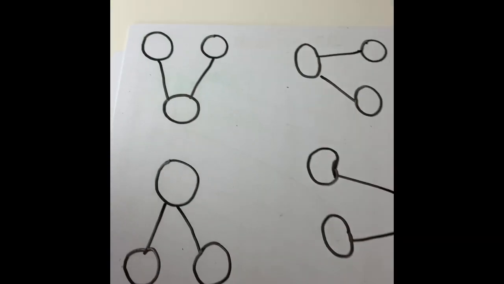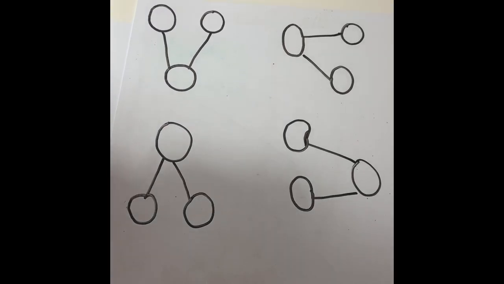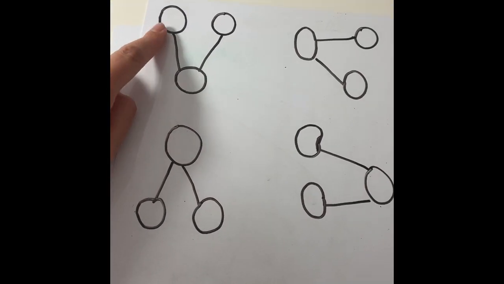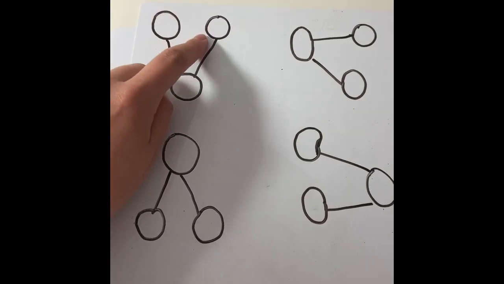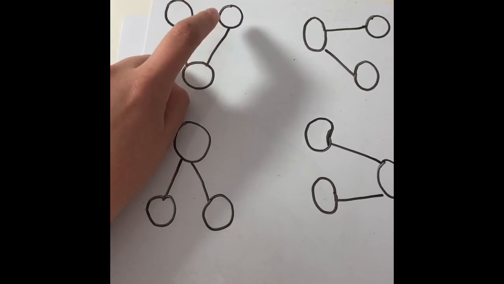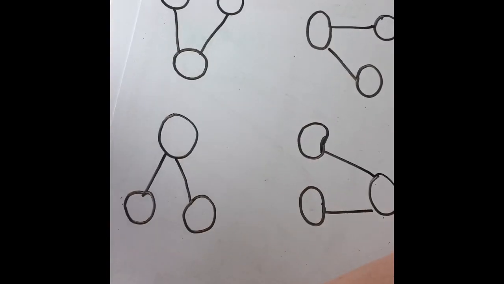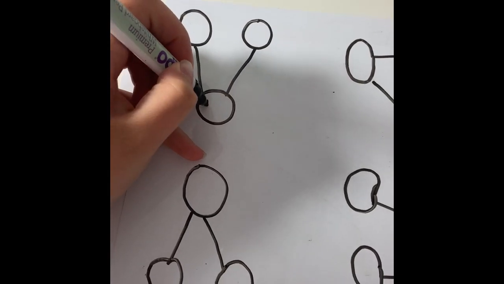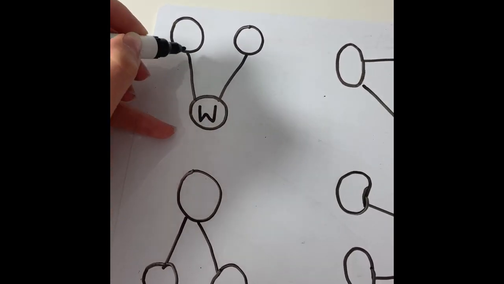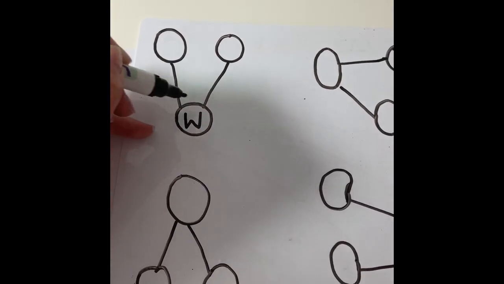So on here, is this bit the whole? Is this bit the whole? Or is this bit the whole? This bit's the whole, isn't it? Because we have both lines connecting to it. So we have both parts connecting to our whole.